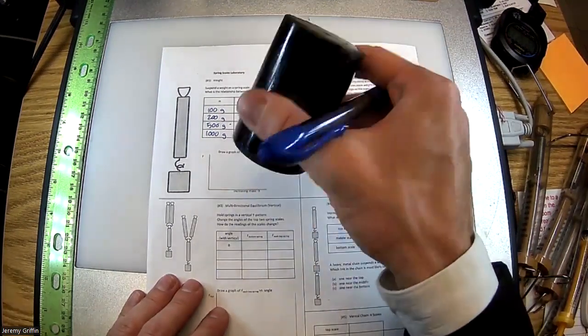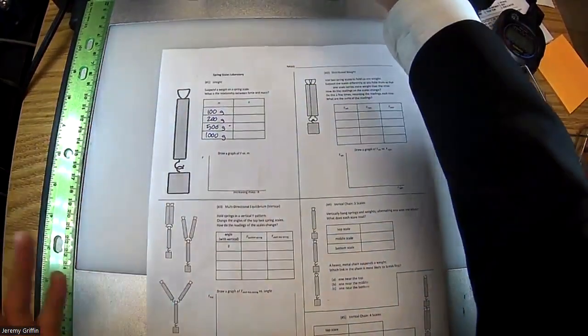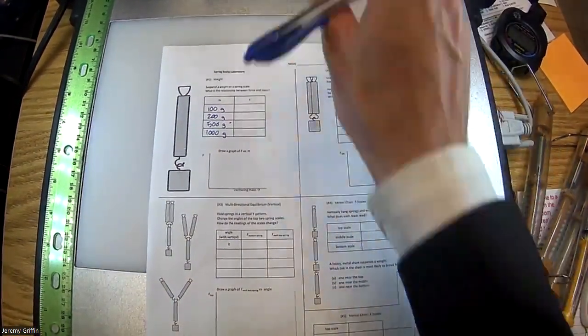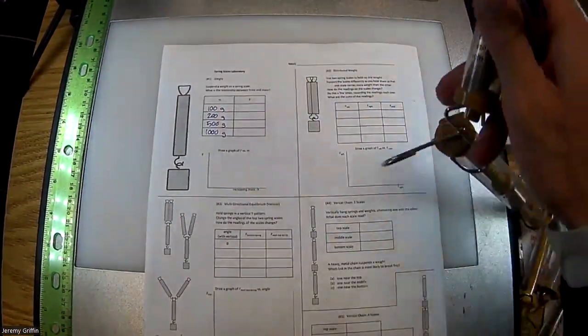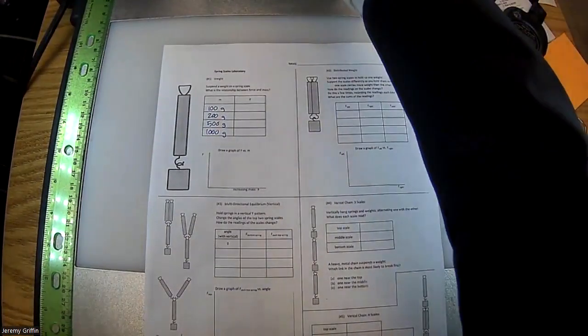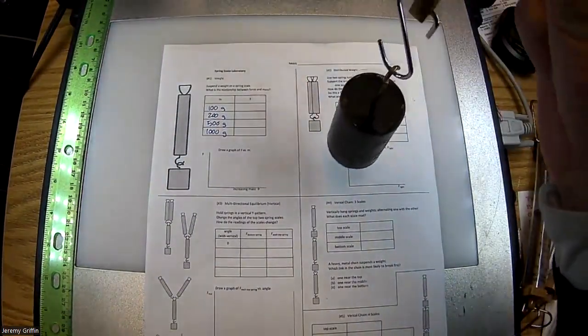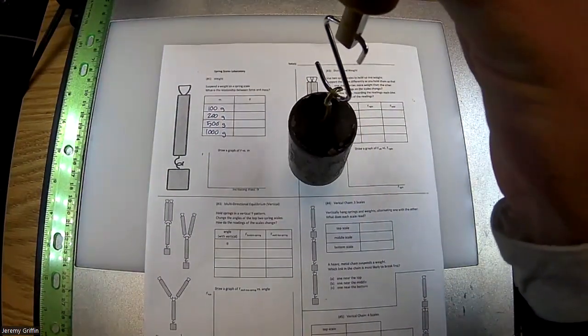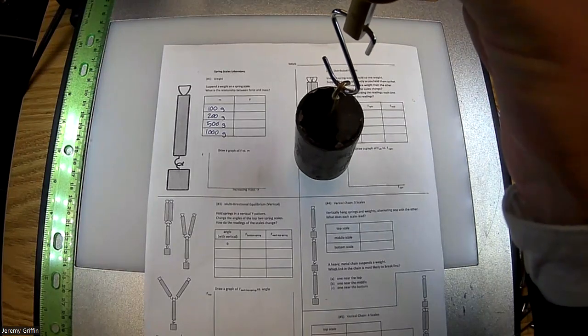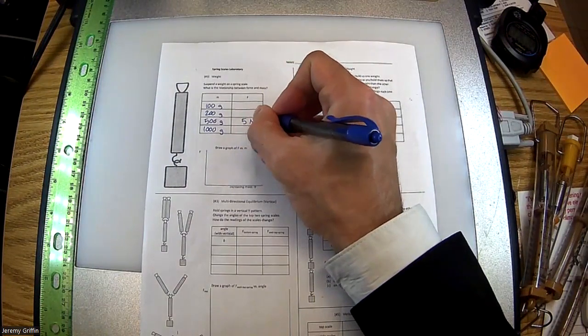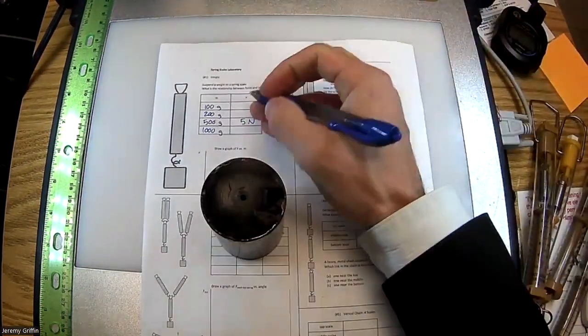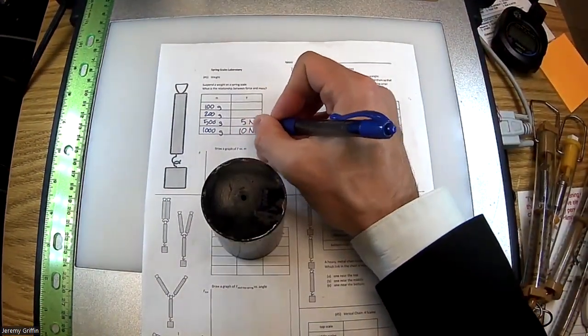But grams or kilograms, I might just use grams today because it's a little bit more practical for the setting. Now, if you weighed each one of these, what do you guys get for, let's say, the 500 gram lab mass? What do you get for the weight? About how many newtons? 5. There you go, 5. That's what I'm looking for. About 5 newtons. What about the 1 kilogram? How much does that weigh? 10 newtons. Right, good call.